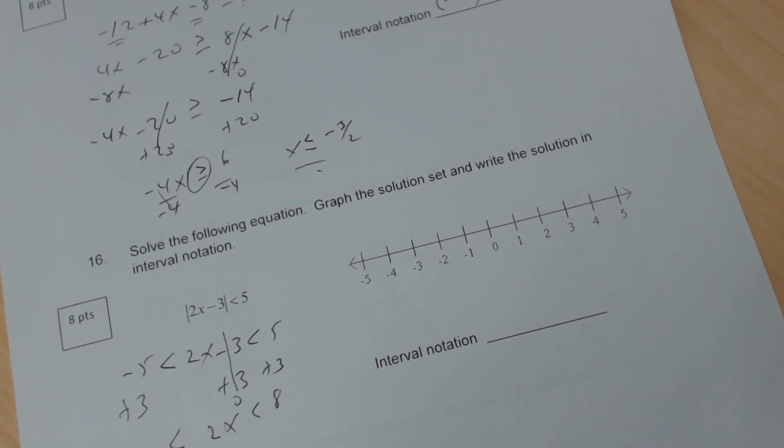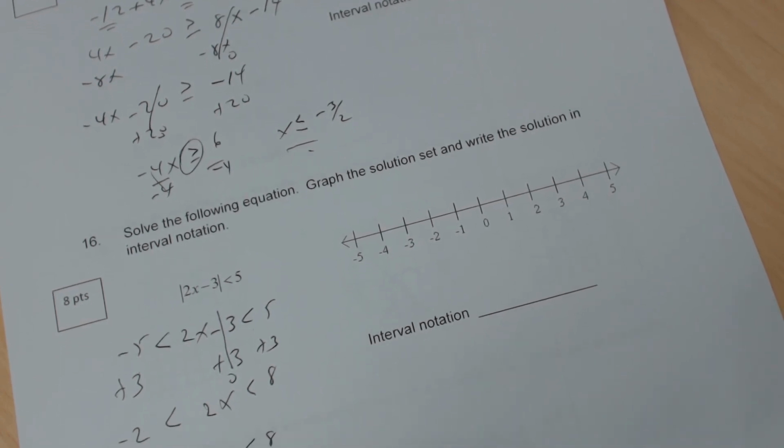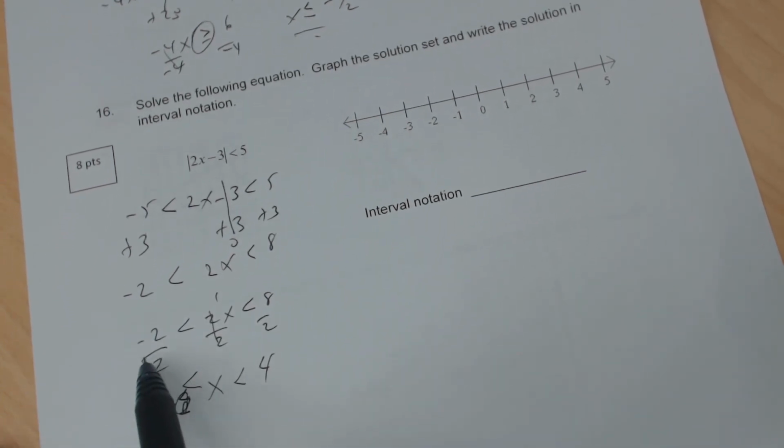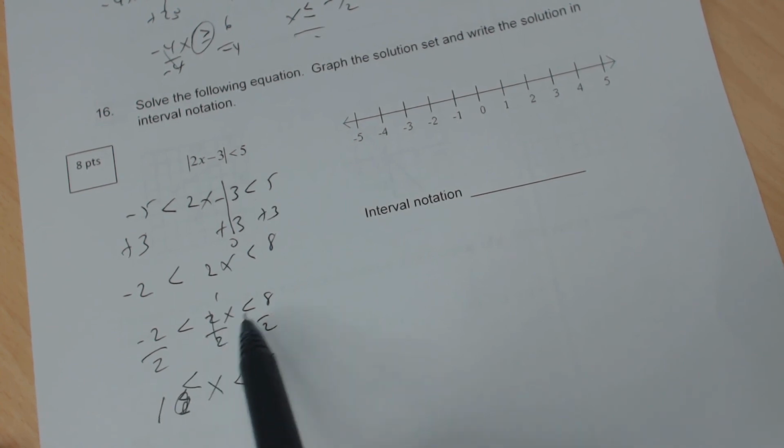Dividing both sides by 2, I am now going to get my solutions. So negative 2 divided by 2 is negative 1. 2 divided by 2 is 1, 1 times x is x. And it's going to be less than, and then 8 divided by 2 is 4. Oops, I'm not sure why I put less than or equal to, so that's just less than. So we're going to divide all three parts by 2. So negative 2 divided by 2, 2x divided by 2, 8 divided by 2. Simplifying this, negative 2 divided by 2 is a negative 1. It's less than x, and it's less than 4.